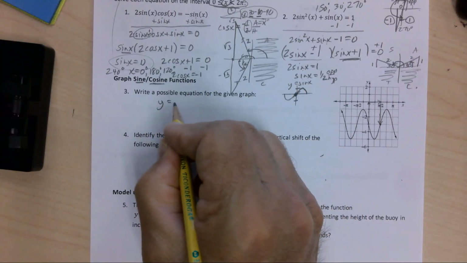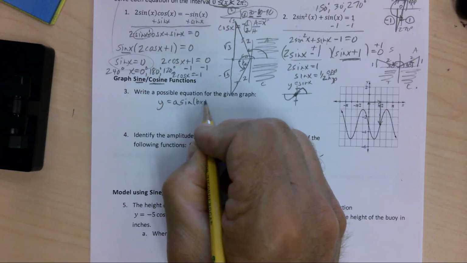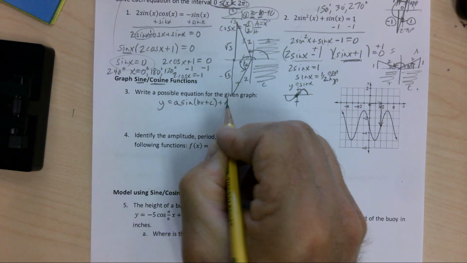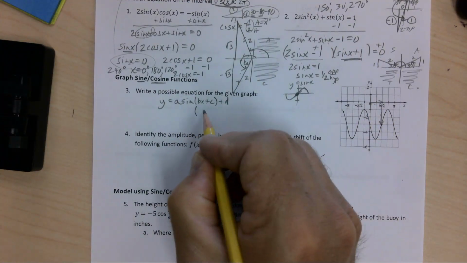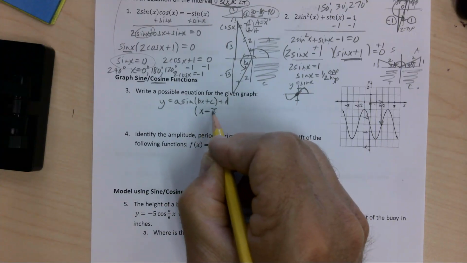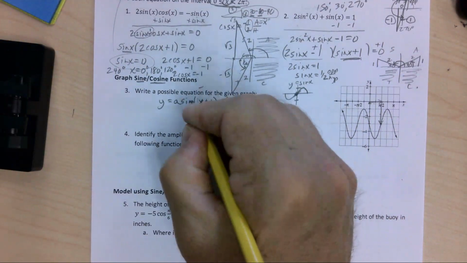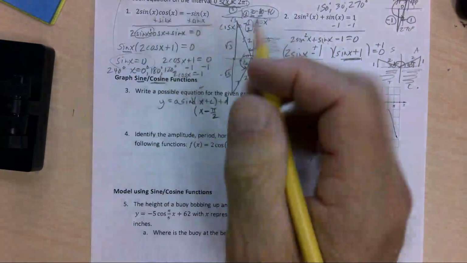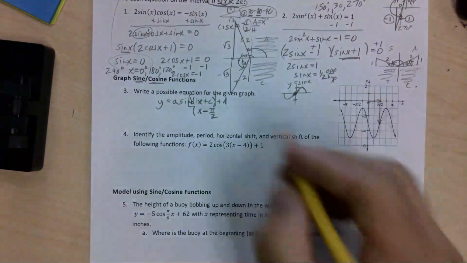Well, I've got y equals a sine of bx plus c plus d. I shifted right pi over 2, so that's where this is going to be x minus pi over 2. I think we've been retrained to let that b come out here and then insert brackets, so we'll stick with that.